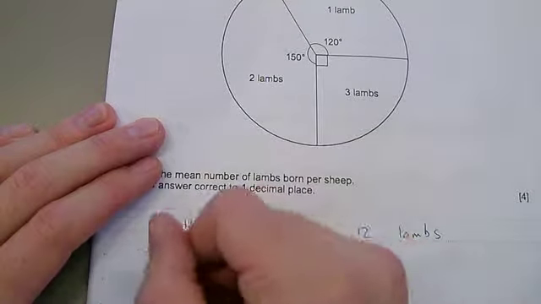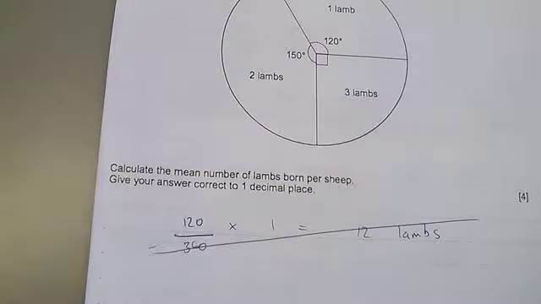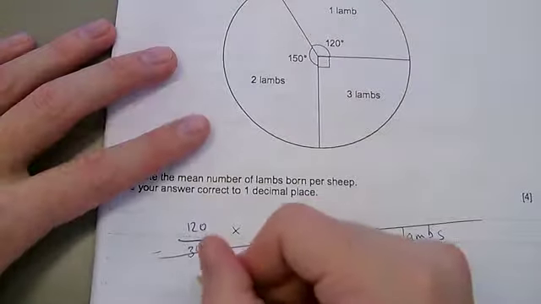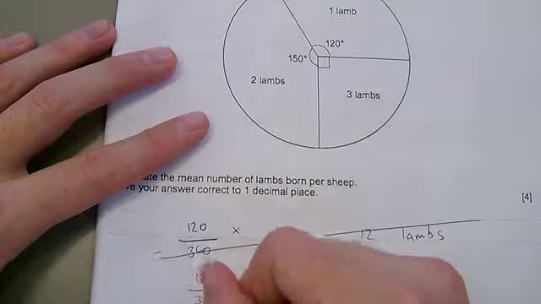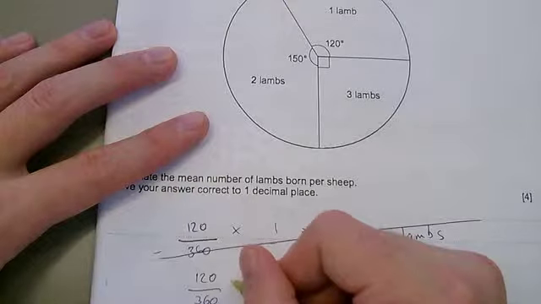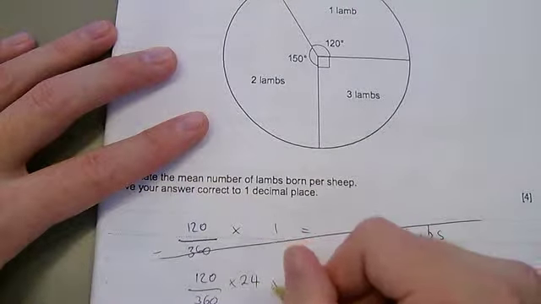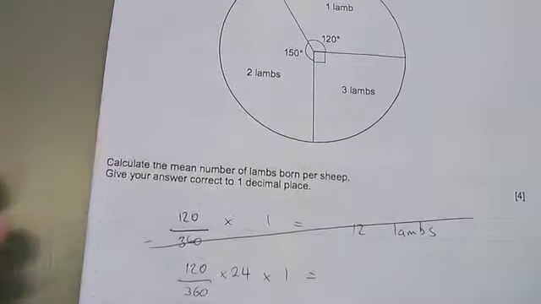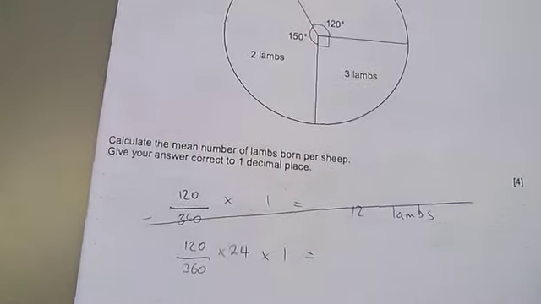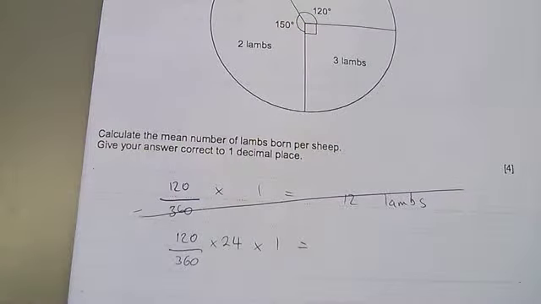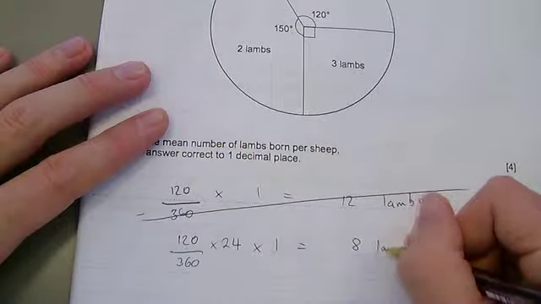Hang on. What am I doing here? Am I doing the right thing here? 24 sheep. So there's 24 in total, isn't it? Sorry, it is 120 out of 360 of 24. So I then times that by 24, the total sheep. But then I times that by 1 because they had 1 lamb. So I didn't quite need to go and cross that out the way I did. So I make that as 8 lambs. Yeah.